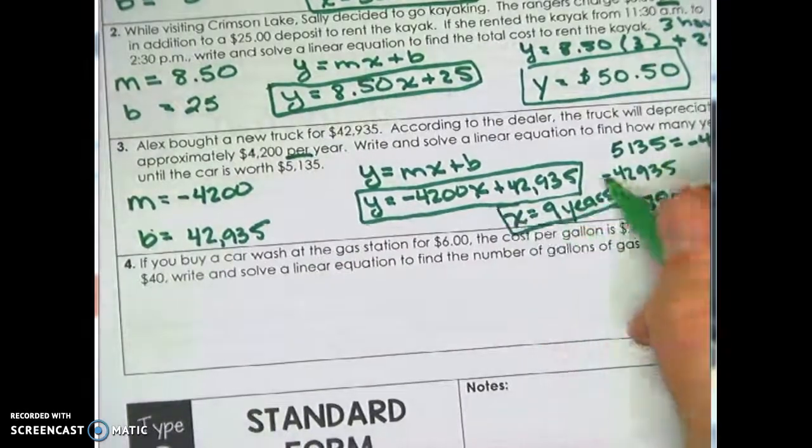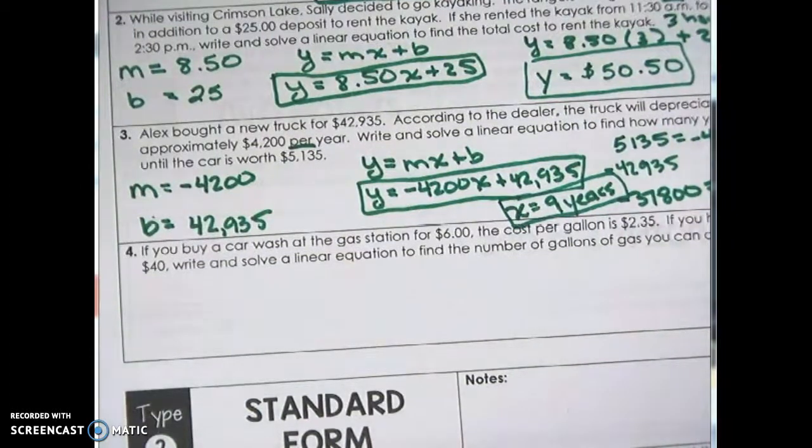So if you guys could use that information to help yourselves solve number 4, we're going to make number 4 the you try. If you guys have questions, just ask.